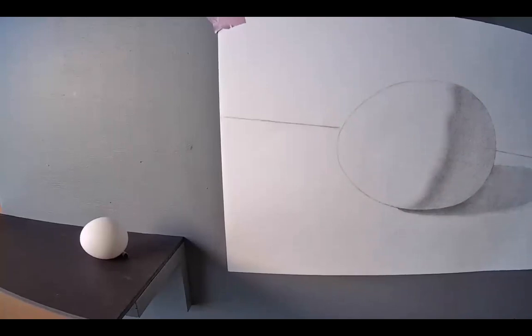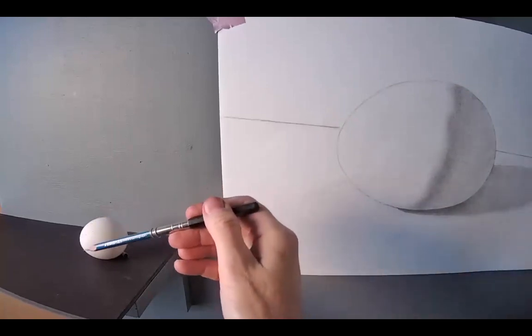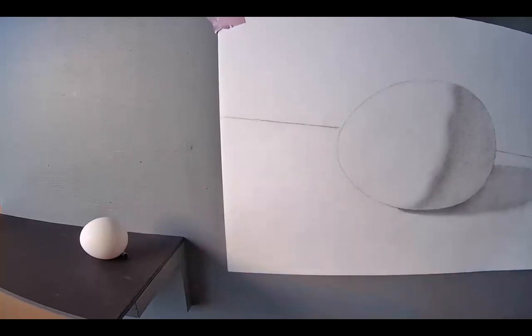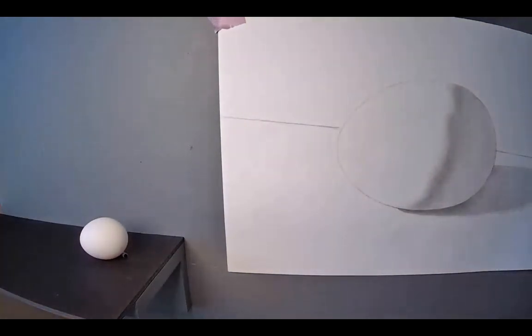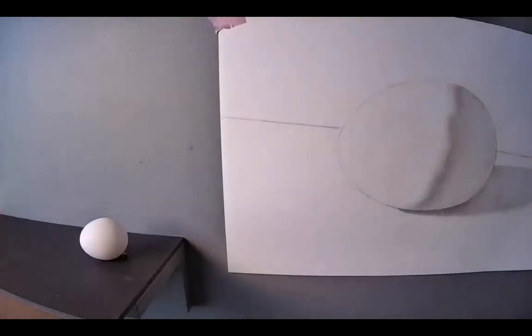You want to illuminate it so that you can clearly see a light side and a dark side. You don't want to illuminate it so that the light is in front of the egg and you don't see a shadow, right? You have to have the light sufficiently off to the side so that you have a clearly discernible shadow pattern, okay?